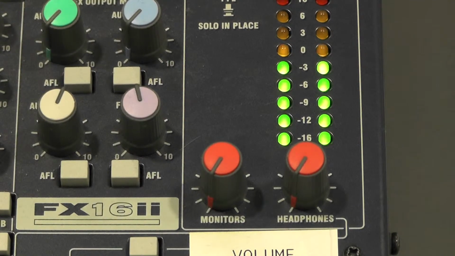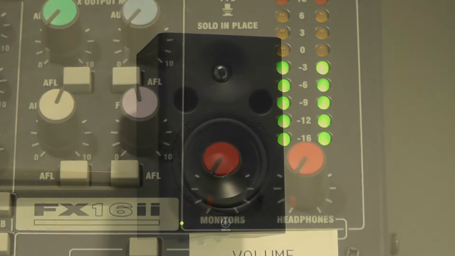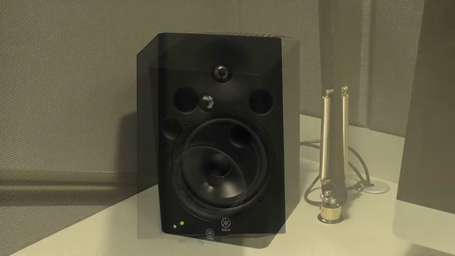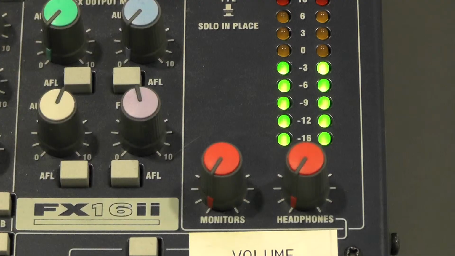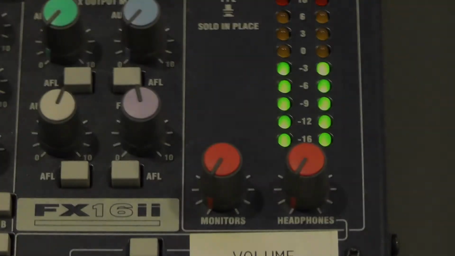The monitor is the part of the mixer that allows us to hear our mix. Think of the monitors as the speakers on your stereo. Monitors don't affect the output of the program, they only allow you to listen to it.